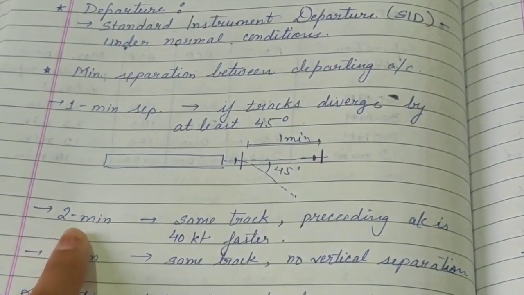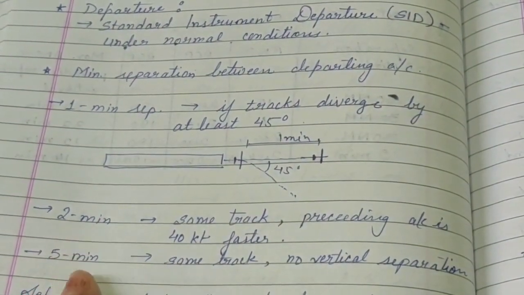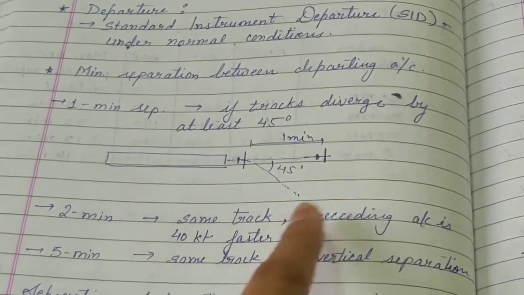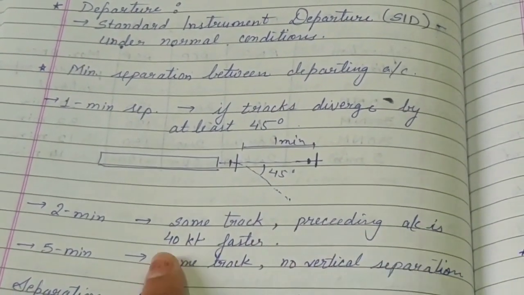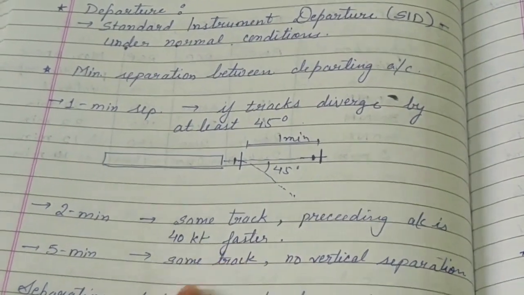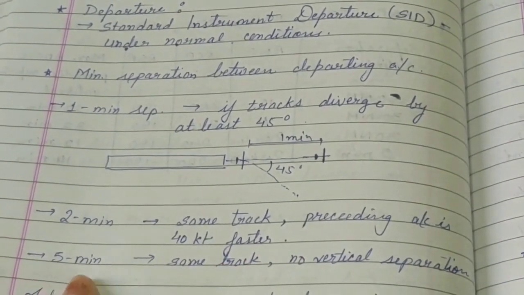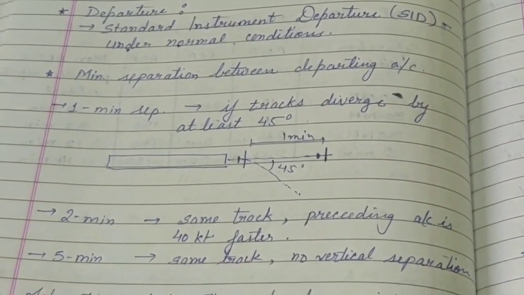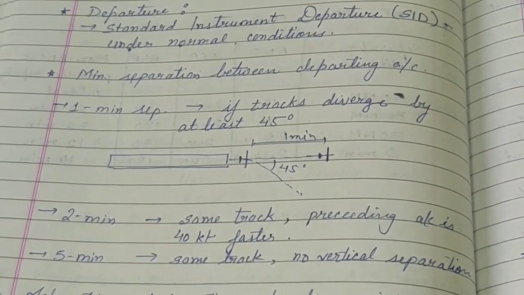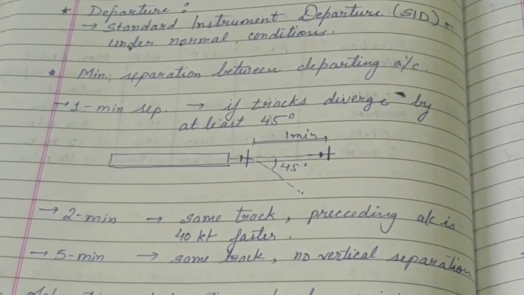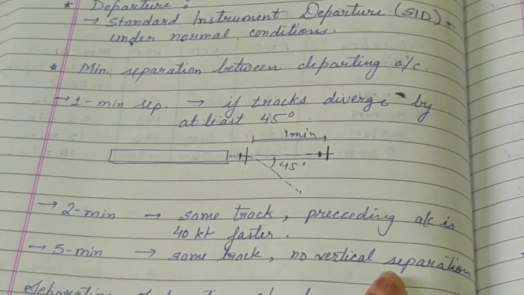In the second case, 2 minute separation is provided if the aircraft will be following the same track and the preceding aircraft will be 40 knots faster. And finally, 5 minute separation is provided if the aircraft will be flying on the same track and no vertical separation is provided.